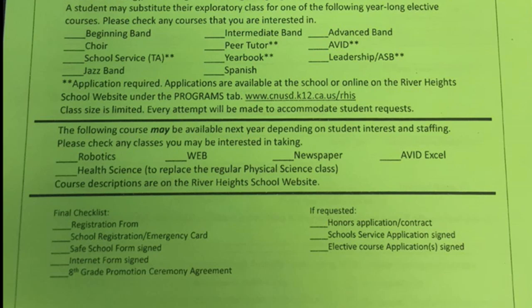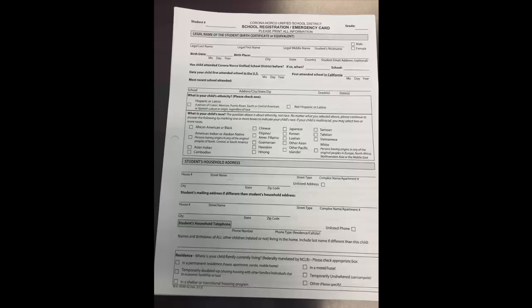The next page is the school registration emergency card. This is where you give us all your information, where you live and how old you are, and have your mom and dad fill that out, and make sure you include names of people who can pick you up and take you home in case mom or dad just can't pick you up. We need to have names of people who you trust and your parents trust to take you home. So make sure you fill that out.